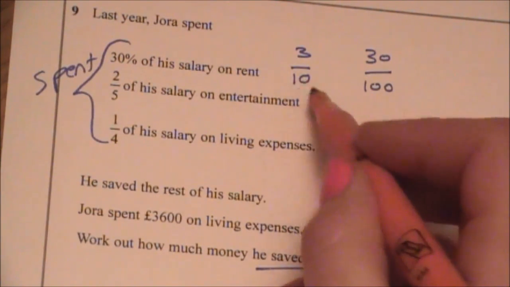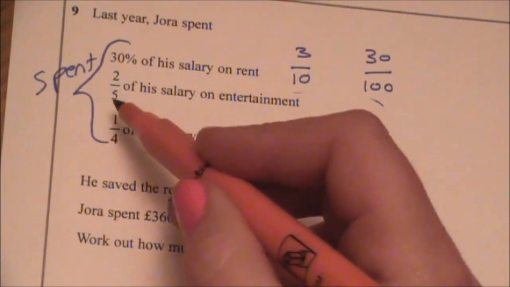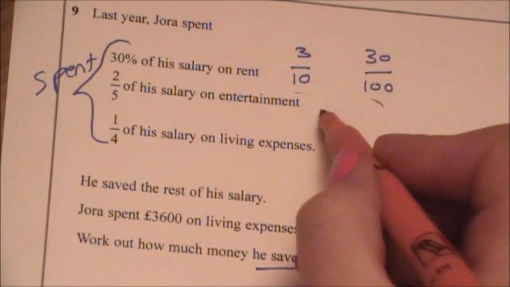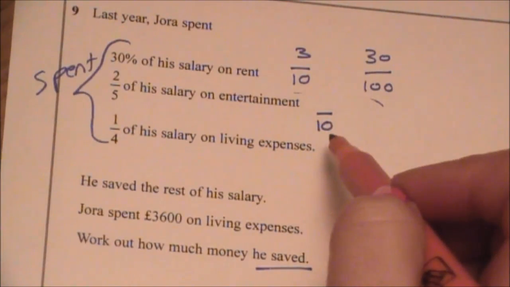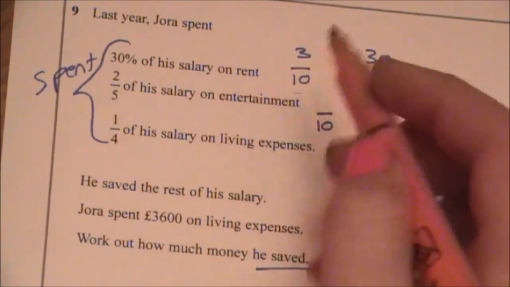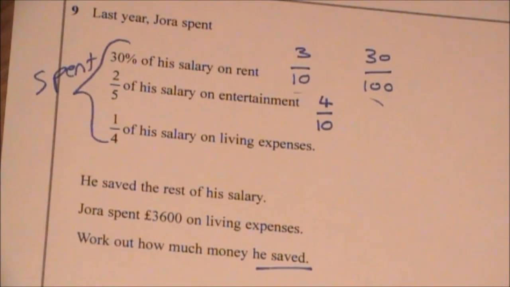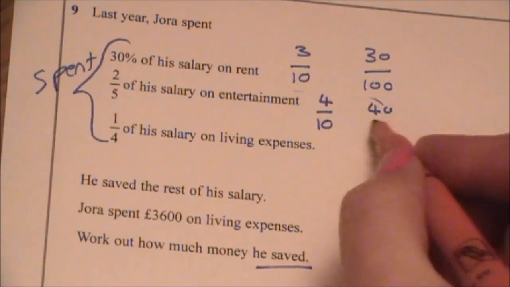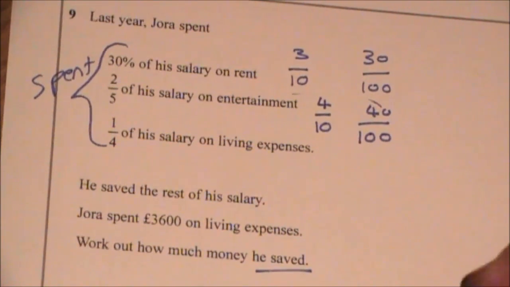Now I've got those with a denominator of 10 or 100 if I wish. This is a denominator of 5. I don't like that. I want it to be the same as the one above. I can easily give that a denominator of 10 by multiplying it by 2, and then I have to multiply the top by 2. So that would be 40/10. No, it would be 4/10. It would be 40/100 if I wanted it out of 100.